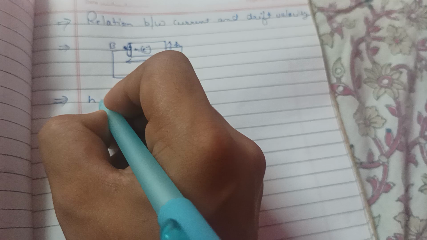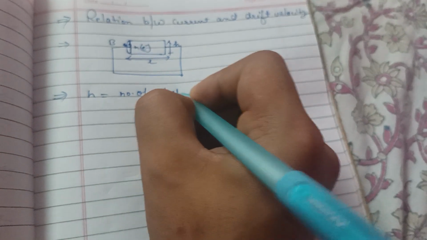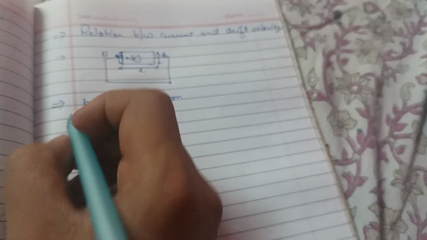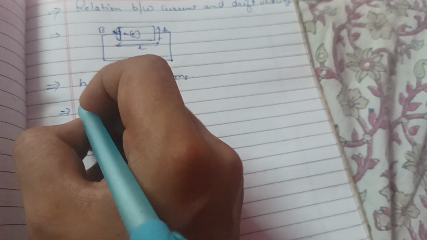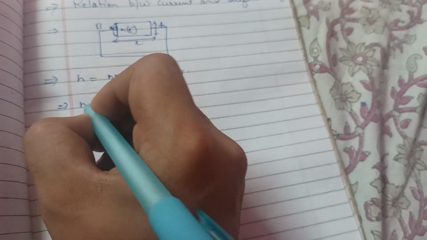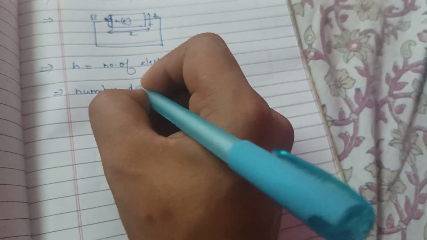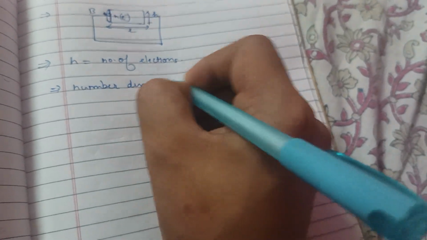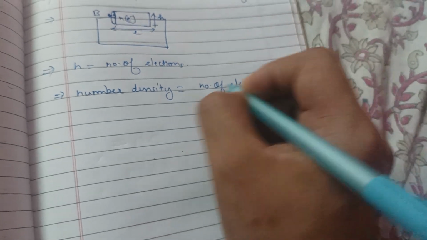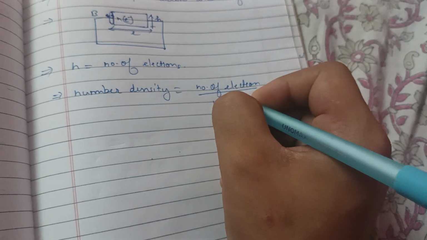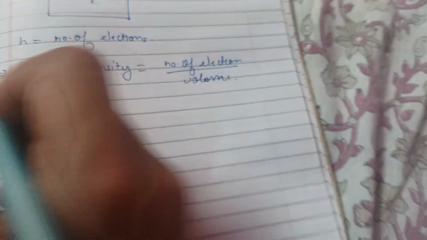So n is equal to number of electrons, and so the particle density or number density, or electron density, is equal to number of electrons divided by volume. We know density is equal to anything by volume. Density is a volumetric term.